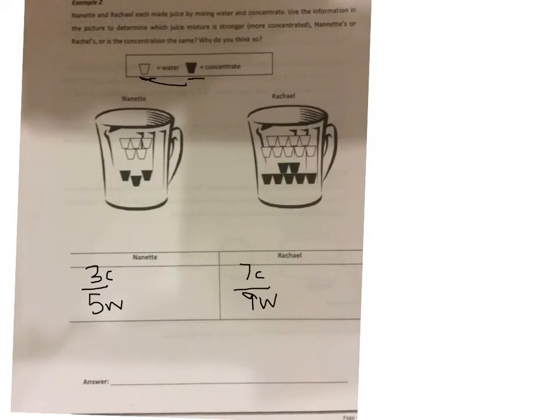Okay. And then I want to check to see which one is actually more concentrated, which one has more concentration in it. What you're going to want to always do is find the unit rate, because I could compare these. We've compared these before in other ways, but if we just get used to finding the value or the unit rate, it's a really easy comparison. So we're going to start using our calculator a little bit more in this lesson. So take your calculator and just take 3 and divide by 5, and your answer is 0.6. So you have 0.6 concentrate per 1 water.